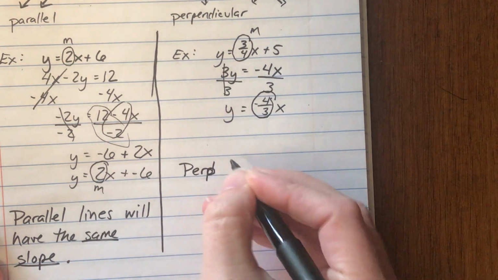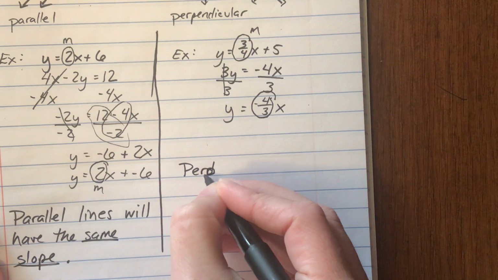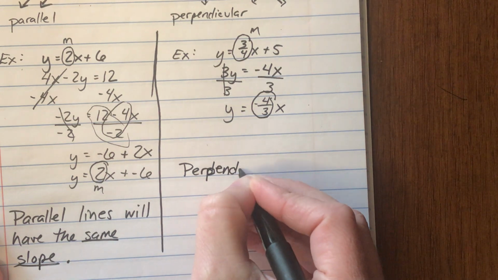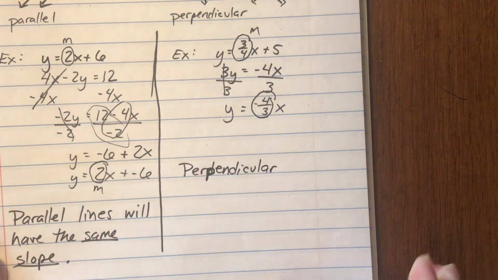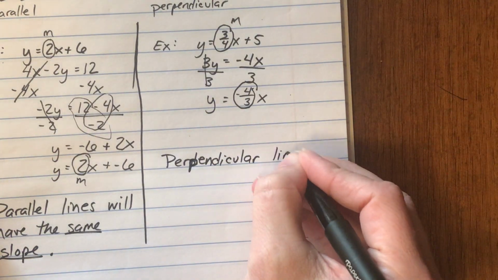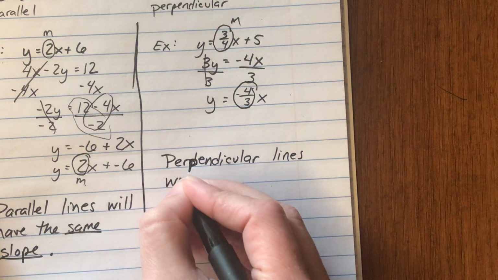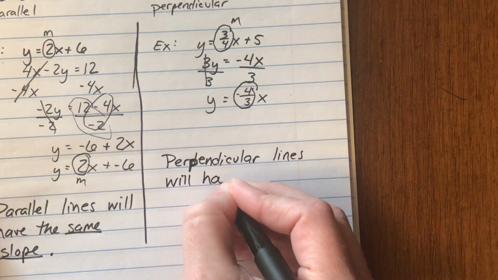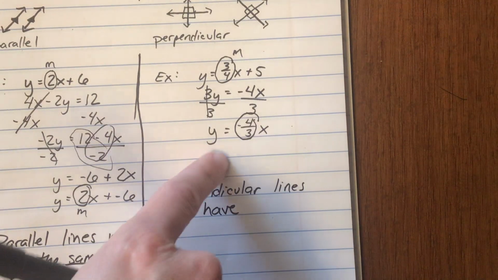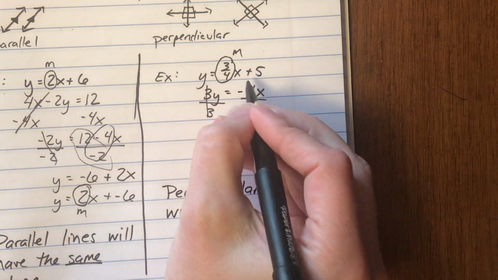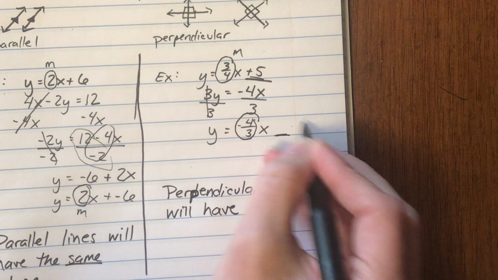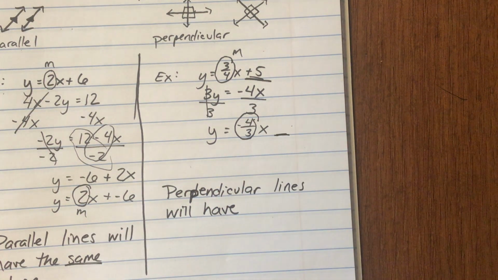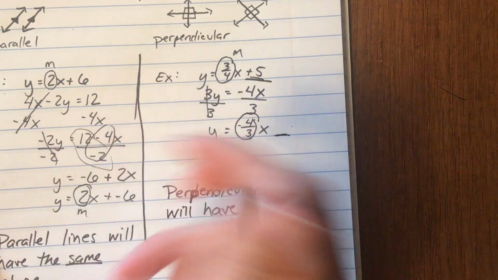oh, if I could only spell, that's a P, P-E-R-P-E-N-D-I-C-U-L-A-R. This should be a P, perpendicular. Lines will have, well, what's true about the slope? Again, the intercepts are kind of inconsequential. This one crossed at +5. This one crosses at 0. But it's the slopes that we're really concerned about.